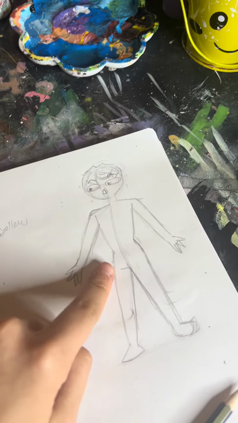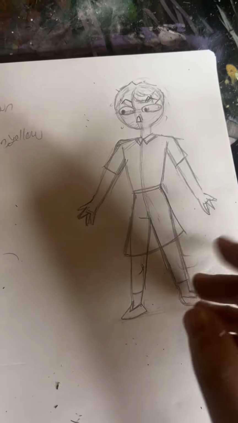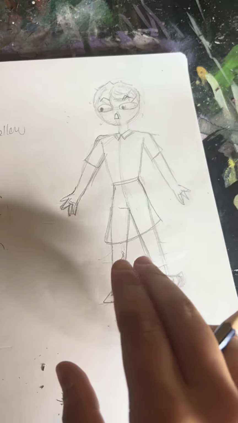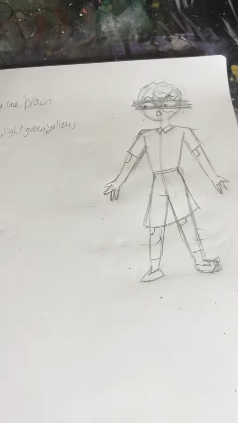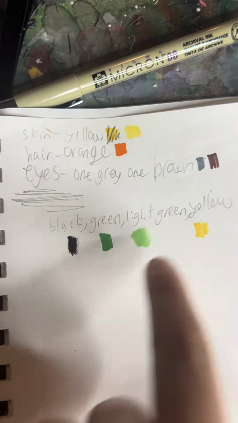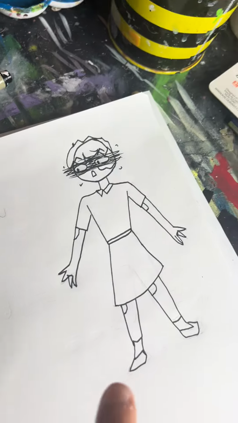Now let's do the clothes. I'm also going to do the accessory and the birthmarks. Now I'm going to outline. These are the colors I'm using, so let's get coloring.